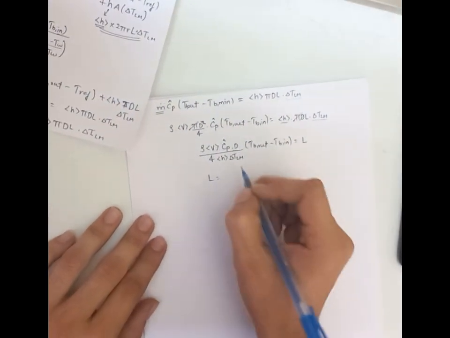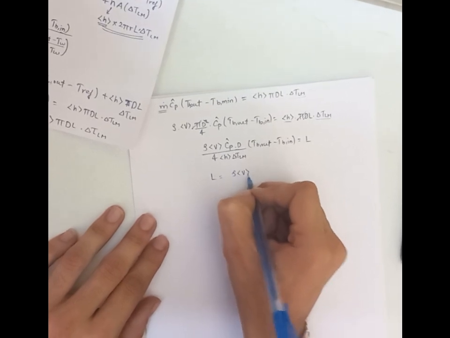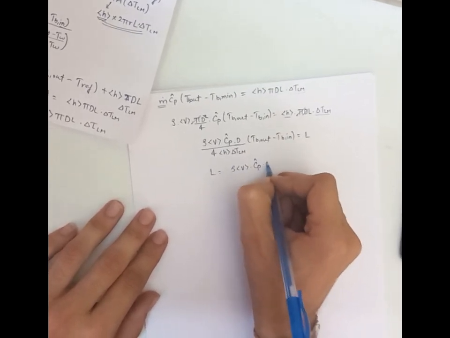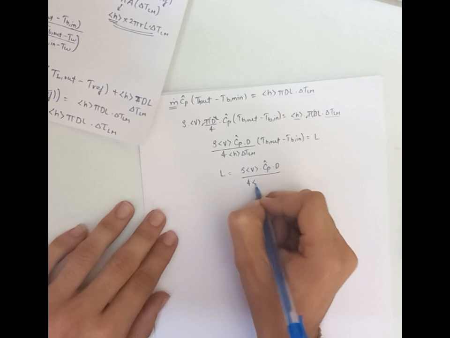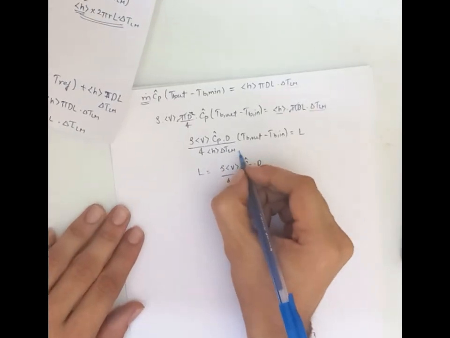So this is L equals rho V Cp d by 4h, and now we're going to expand this term.